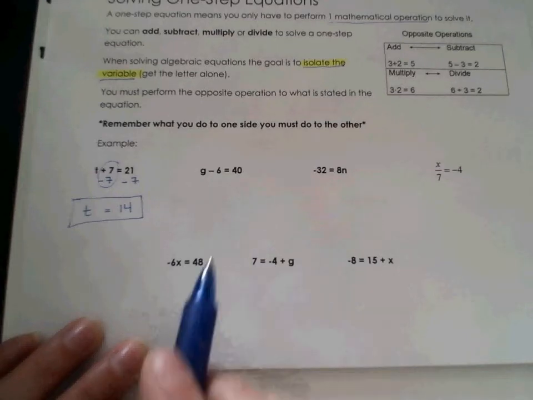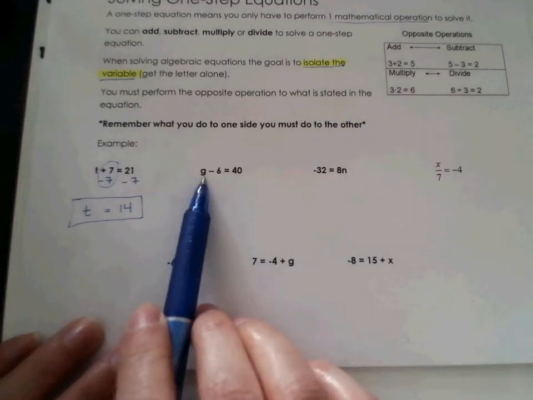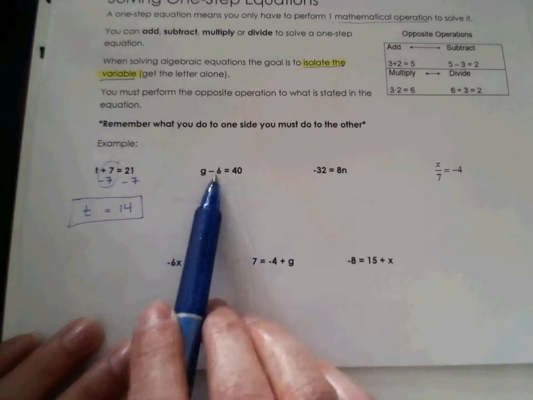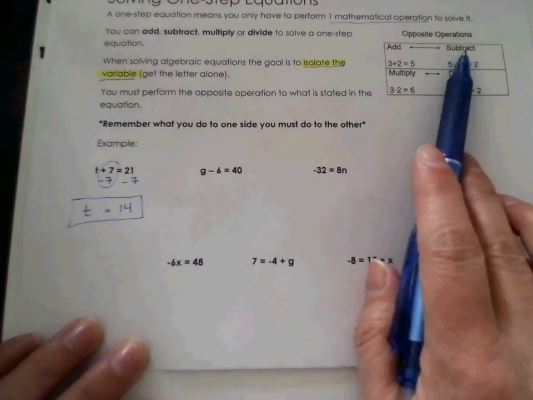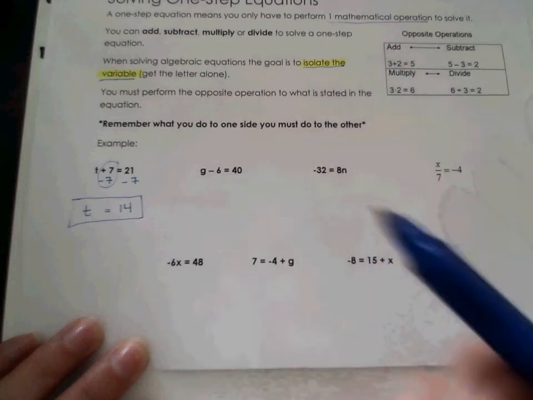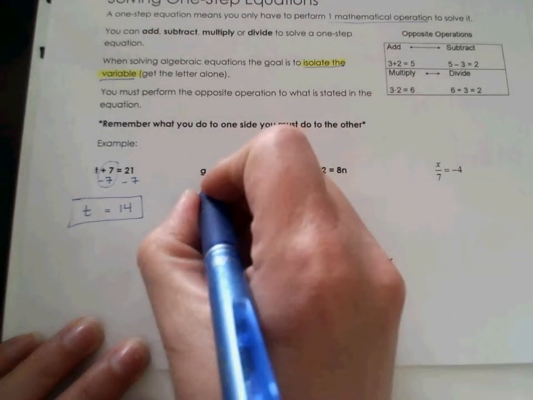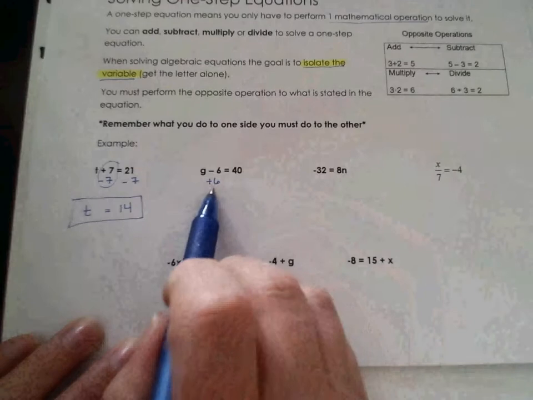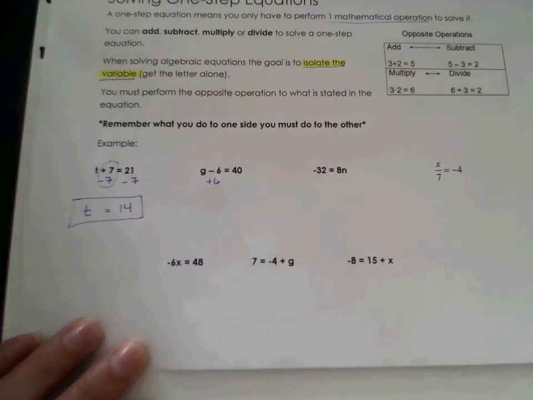So this one, same sort of thing. We want to get g by itself. But g has a subtract 6. So opposite to subtract is to add. So we are going to add 6. But if we add 6 to this side, think of an equal sign like a seesaw or a scale. You want to keep it level.